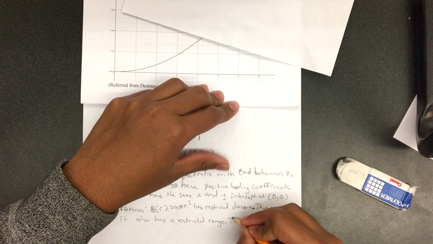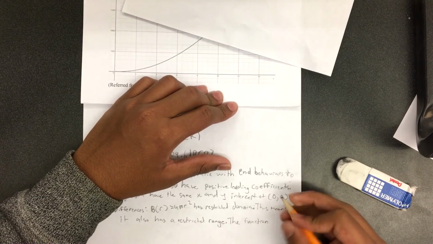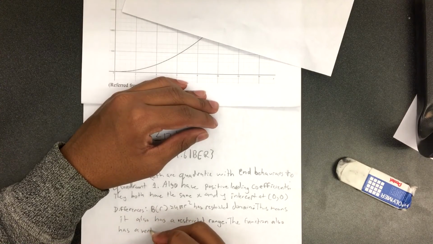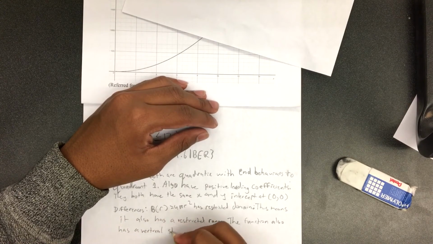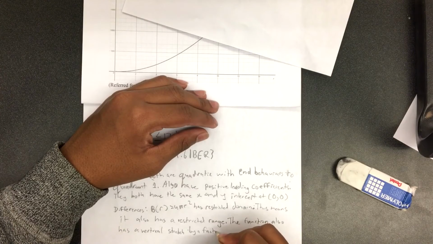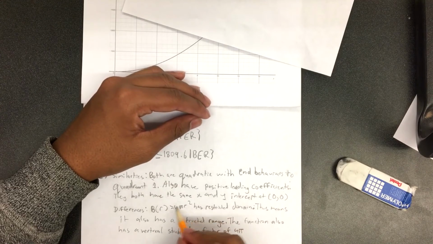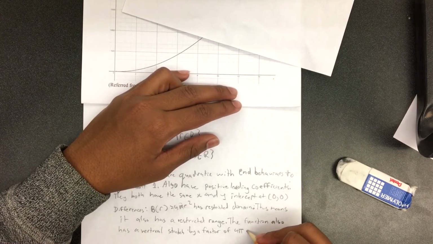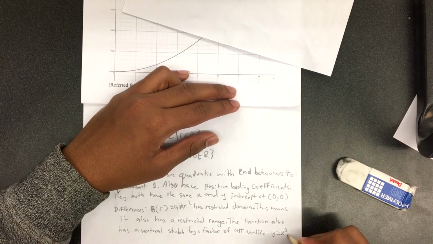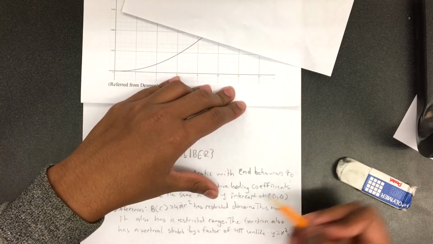So I would write the function also has a vertical stretch by a factor of 4 pi right here, unlike y equals x squared, since it's just 1, a is 1, and for this a is 4 pi, which means it has a stretch.